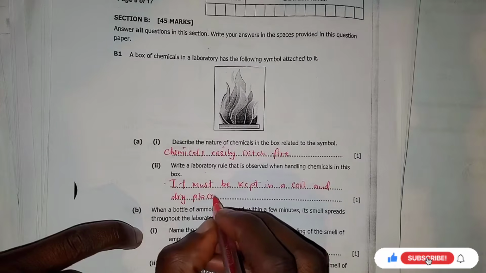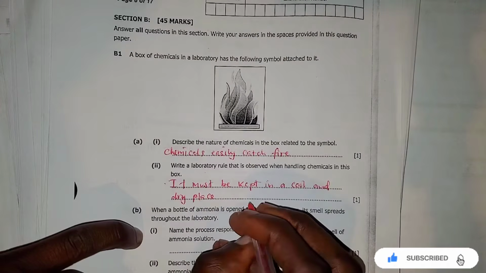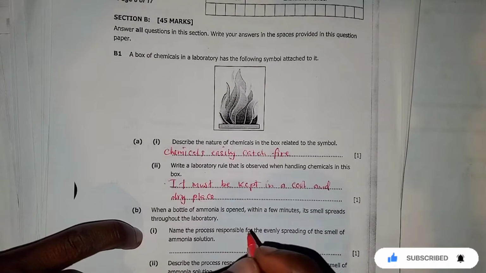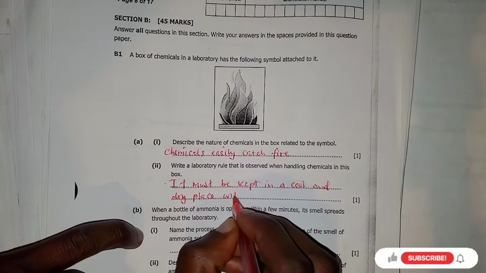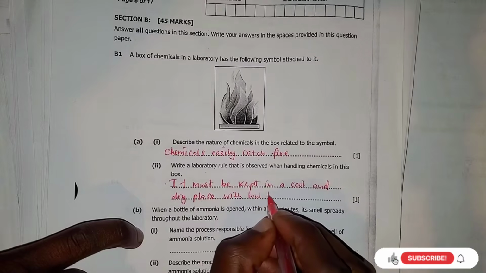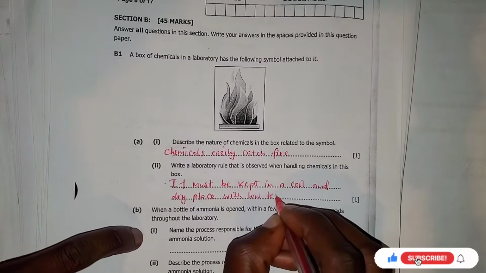Okay, cool and dry place. So when you say cool and dry place, it means with low temperature.